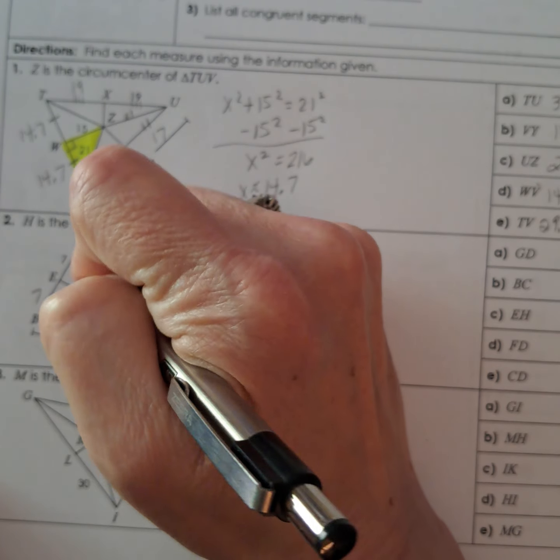Which means that now that I know MH is 34, I also know that MI is 34. And G to M is 34, approximately, anyway. Well, that gets me this one. And I still need IK right here. And I still need HI, which is the double of IK.